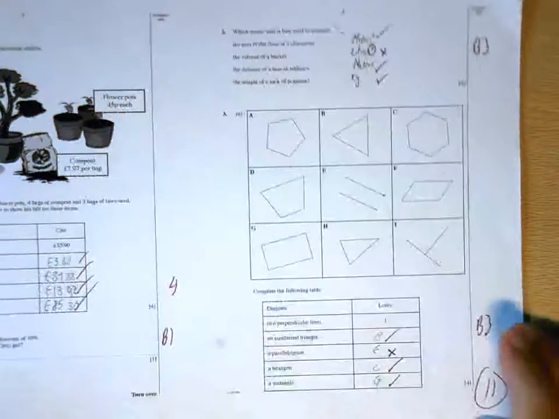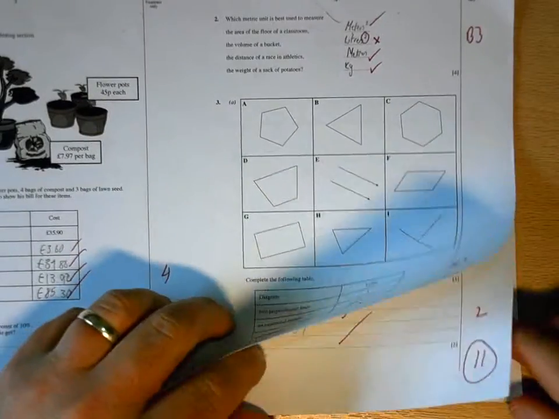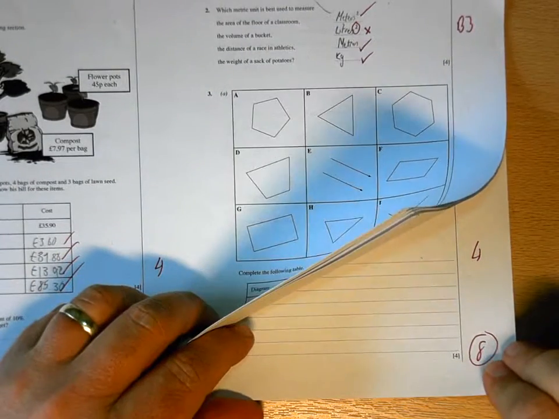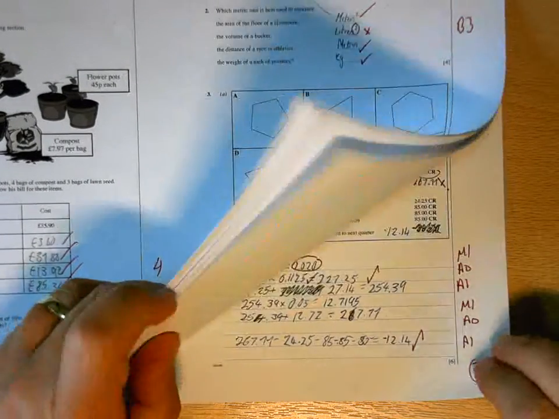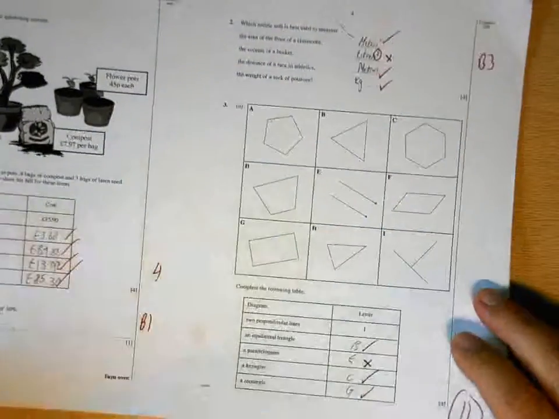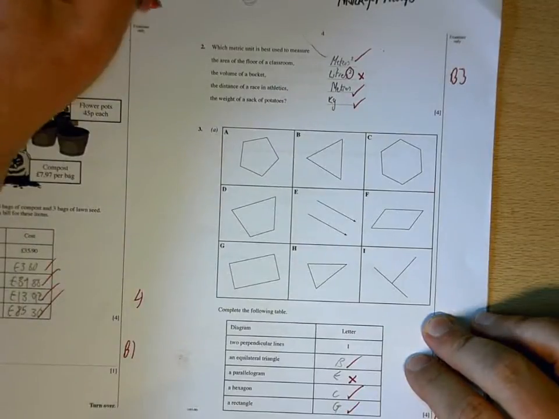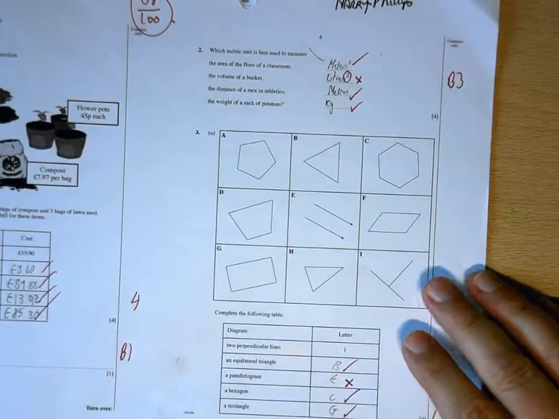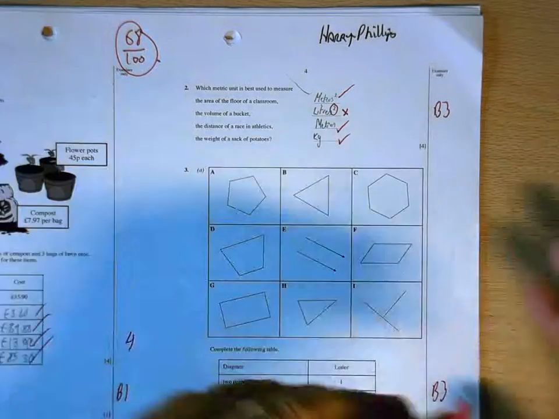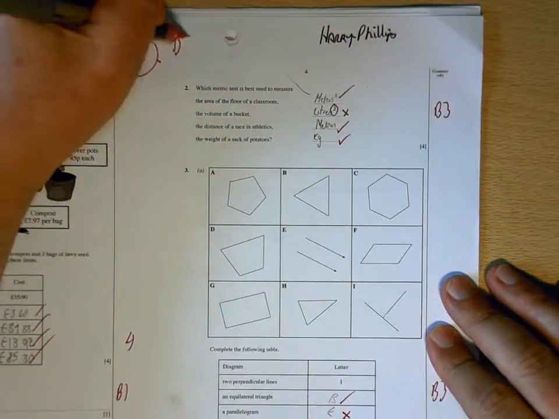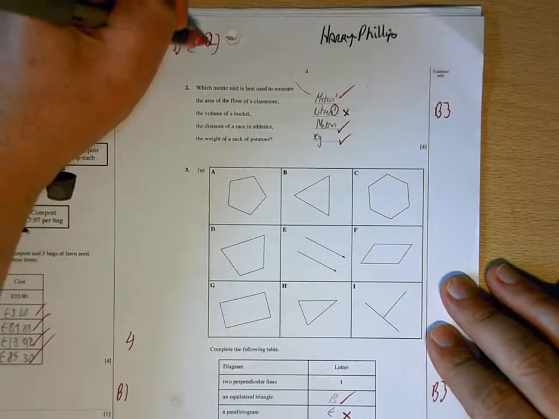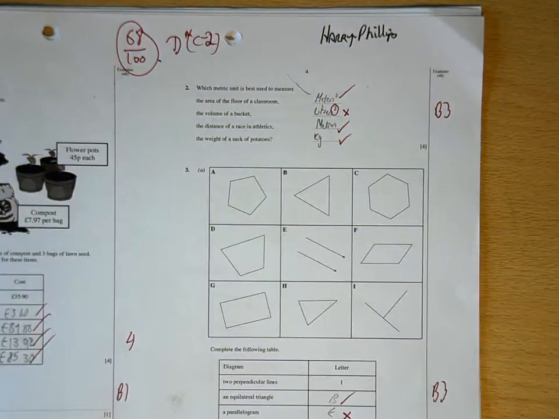So for the paper, you have got 11, 22, 33, 38, 46, 54, 61, 68, 68 out of 100. Okay, that is almost a C. According to me, you're 2 marks off a C, but I have seen grade C's being given for that. But I'm going to say that's a D, and it's a C minus 2. You're only 2 marks off there, Harry. That's good. Really well done.